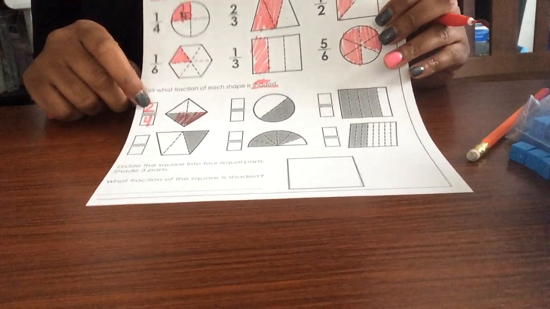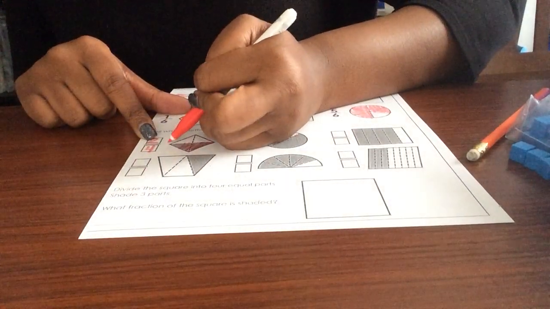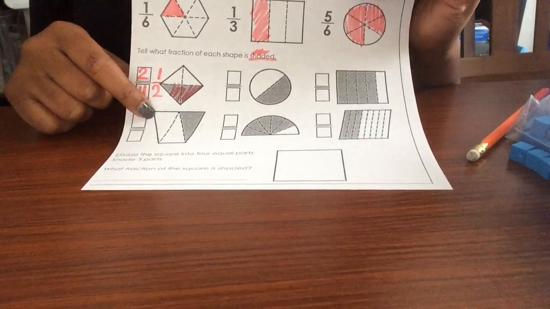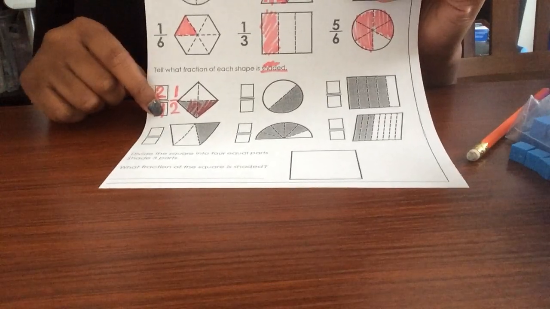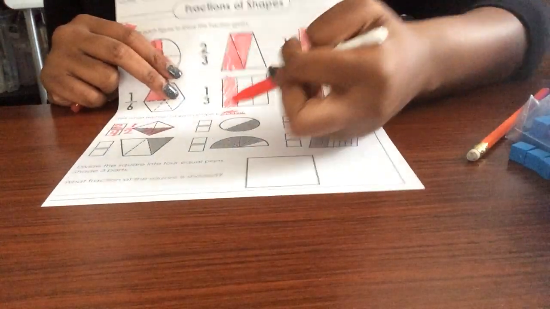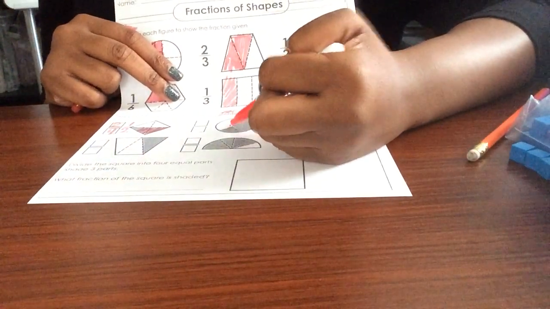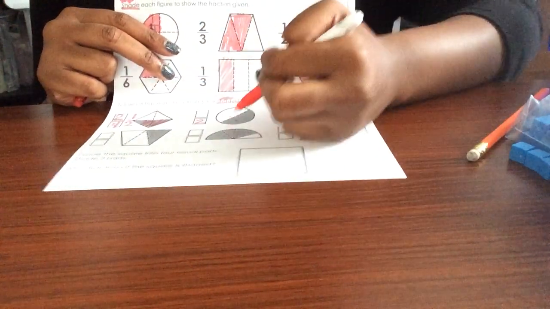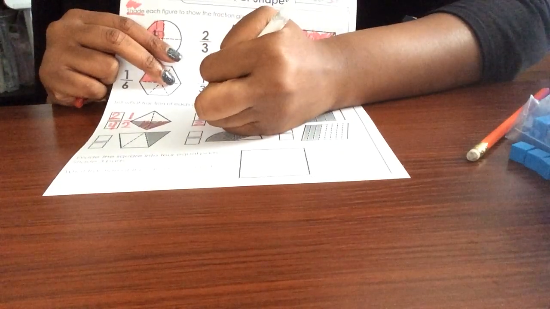We also know that this is the same as 1/2. So if you have 1/2 or 2/4, you are correct. On this next one, we have 1, 2 pieces. So our denominator is 2. We have 1 shaded. So our numerator is 1. That fraction is 1/2.